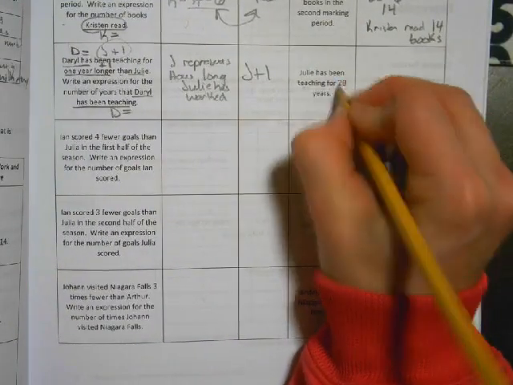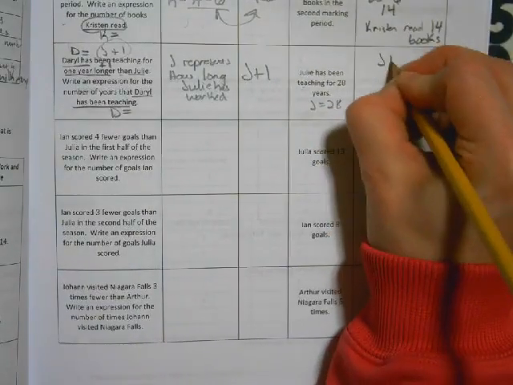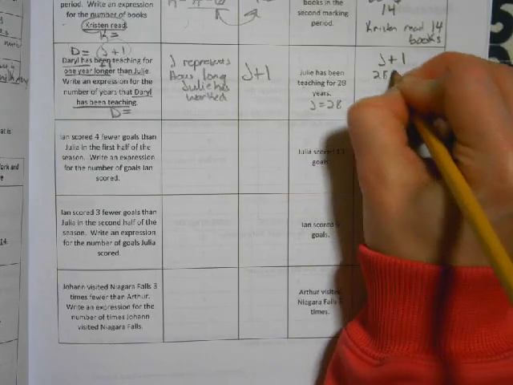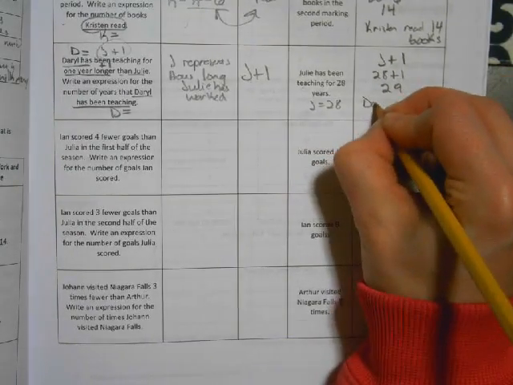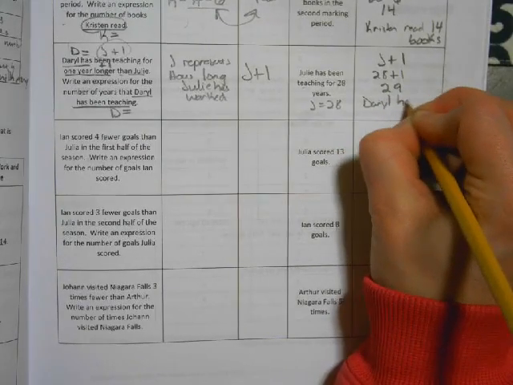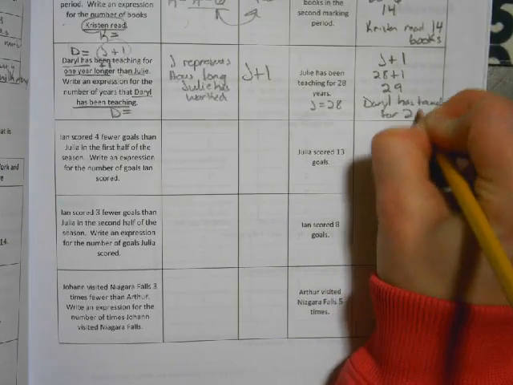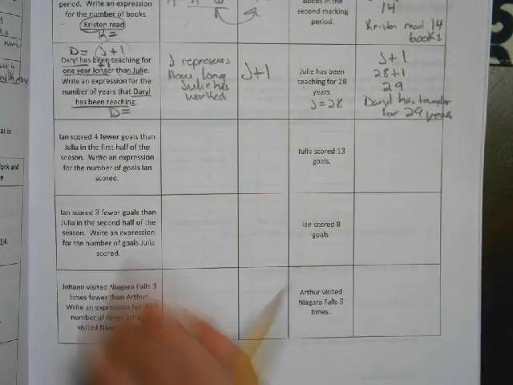Julie has been teaching for 28 years. That means J is 28. My expression is J plus 1. I take 28 plus 1. I get 29, which means Daryl has taught for 29 years. Next one.